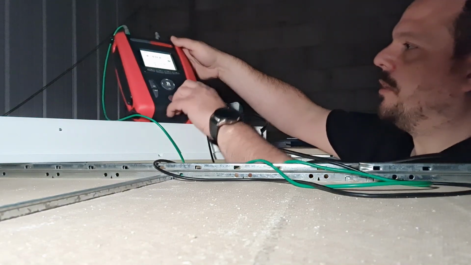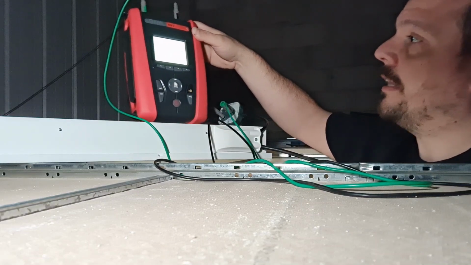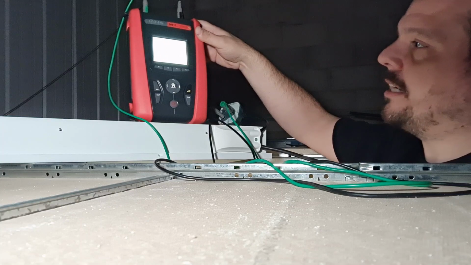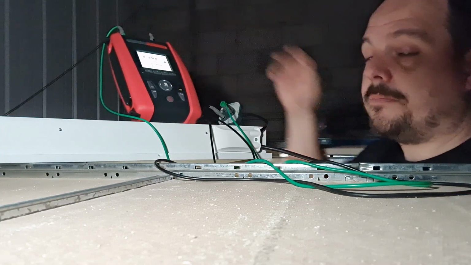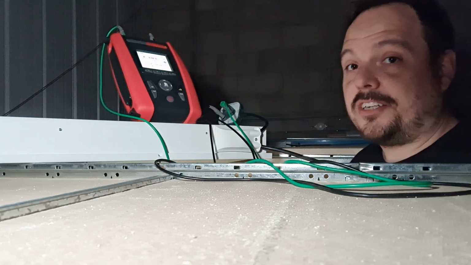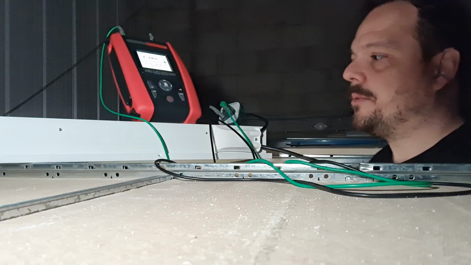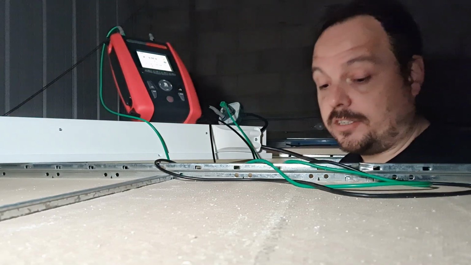So if I hit the test button on this now, it's going to give us an end-to-end value of the R1, R2 on this circuit, and you can see it's 0.5 ohms. So we have that measurement now. It's all saved in the test instrument, so we can play around with the calculations once we've obtained some live measurements.